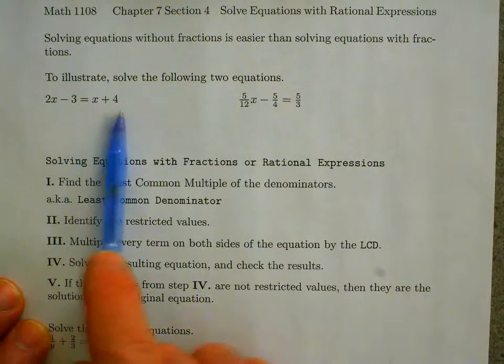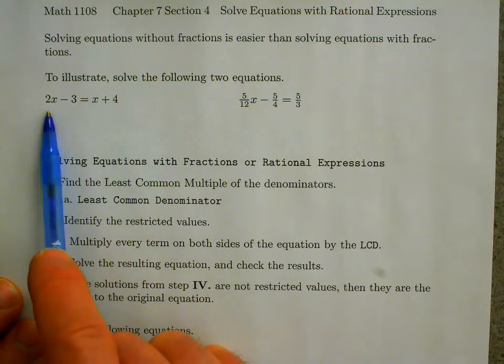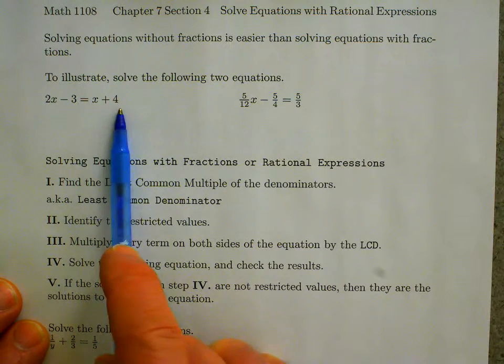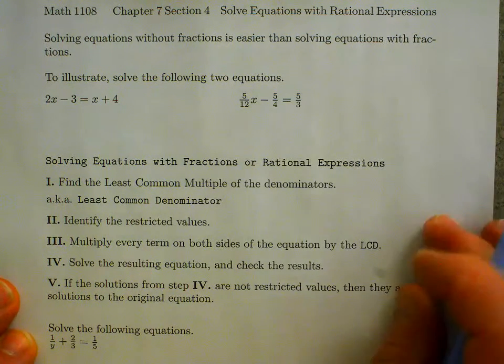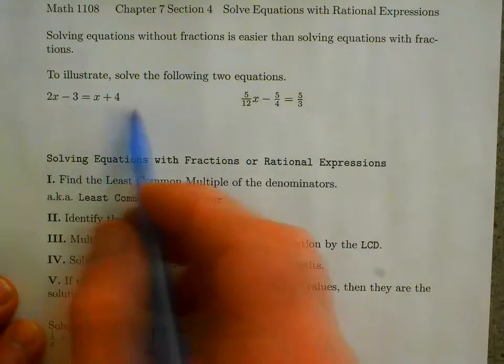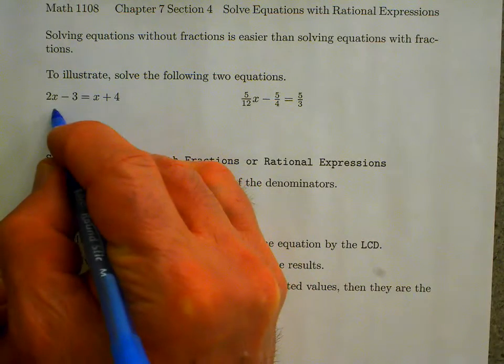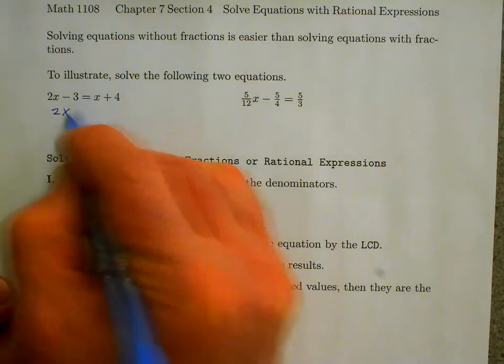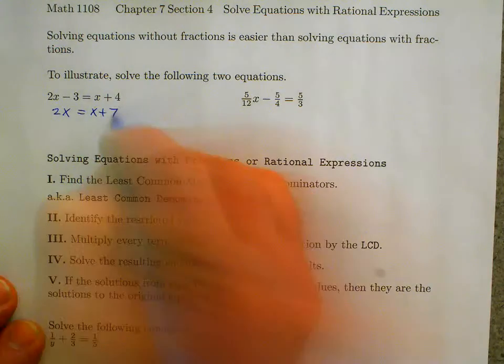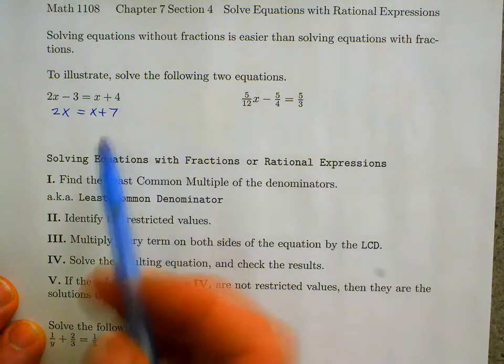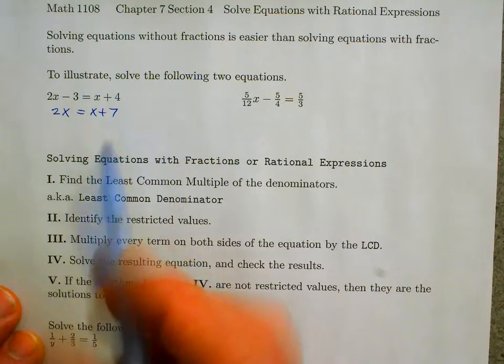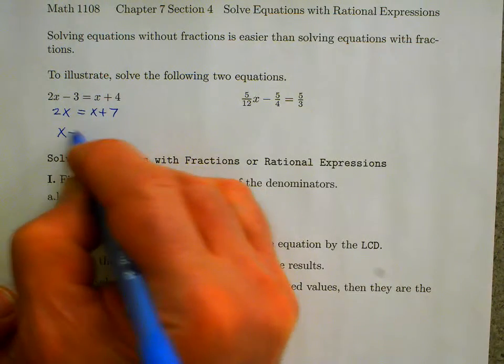The equation on the left doesn't have fractions. Solve this: 2x minus 3 equals x plus 4. And we can solve it in 2 steps. If I add 3 to both sides to start with, I get 2x equals x plus 7. And then I can subtract x from both sides and get x equals 7.